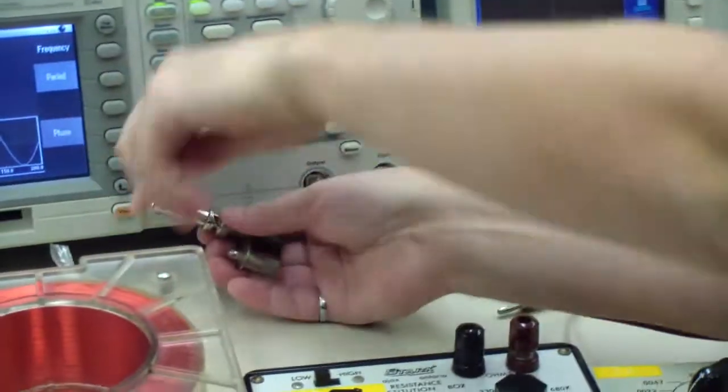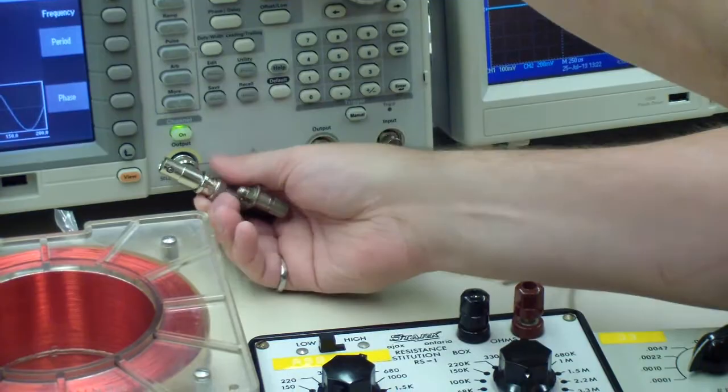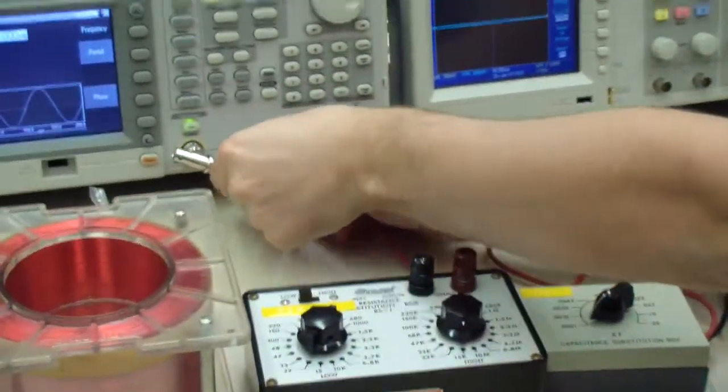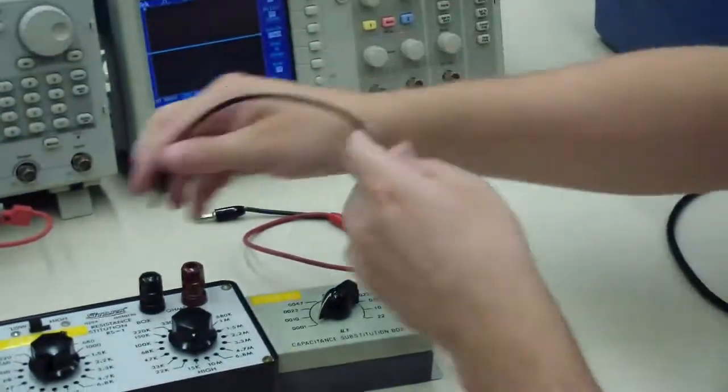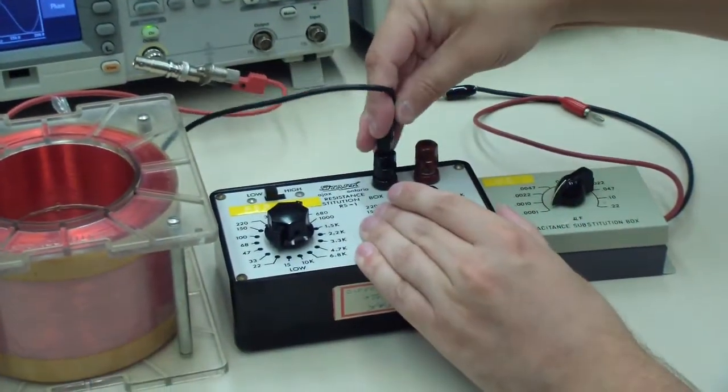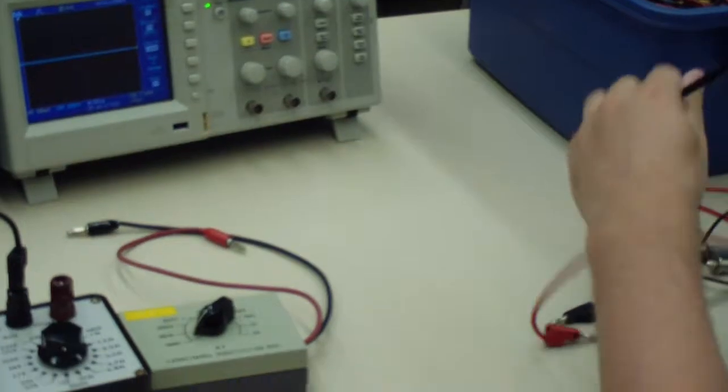First, we'll set up the RLC circuit. Use a T-connector on the function generator so that we can view its output on the oscilloscope as well as send it to the circuit. Using a BNC to banana adapter, connect one pin to the inductor. Connect the other end of the inductor to the resistance box.